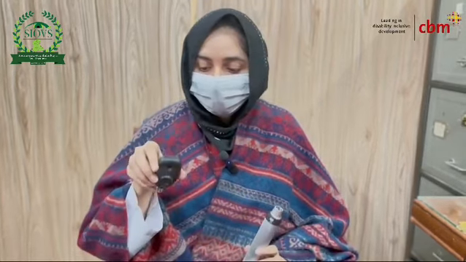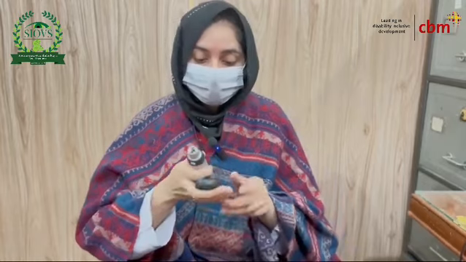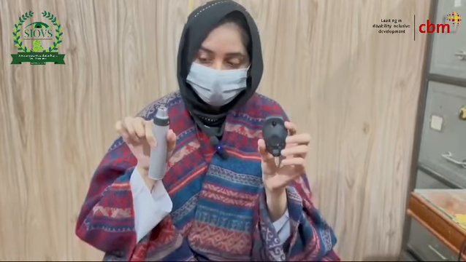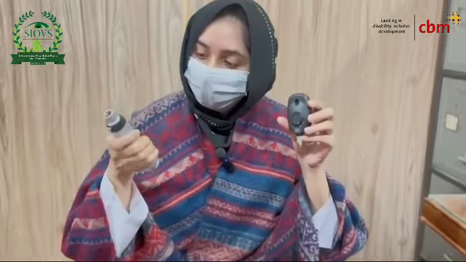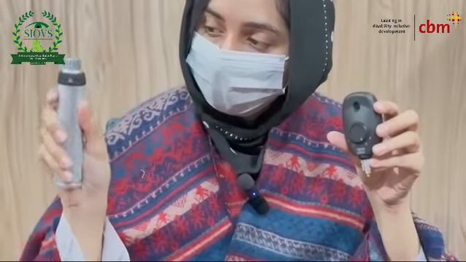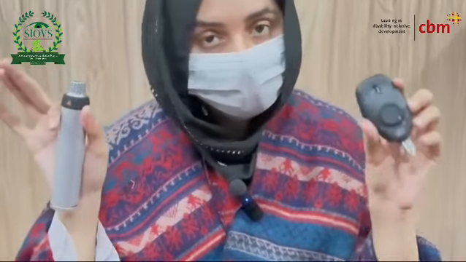So today I am here to explain the parts of the direct ophthalmoscope. There are different types of ophthalmoscope. One is direct ophthalmoscope, another is indirect ophthalmoscope. Today I am explaining the direct ophthalmoscope. There are 2 parts which I am holding here. One is the hand battery, and this is the headpiece.